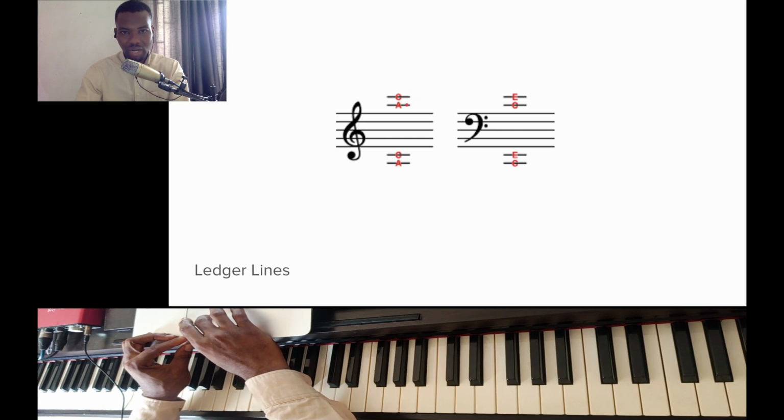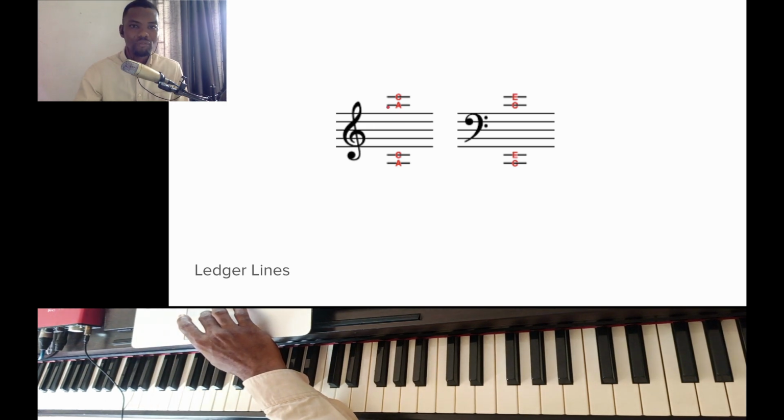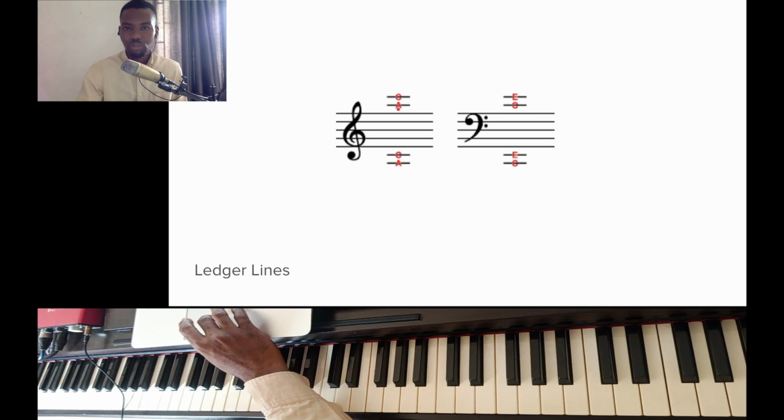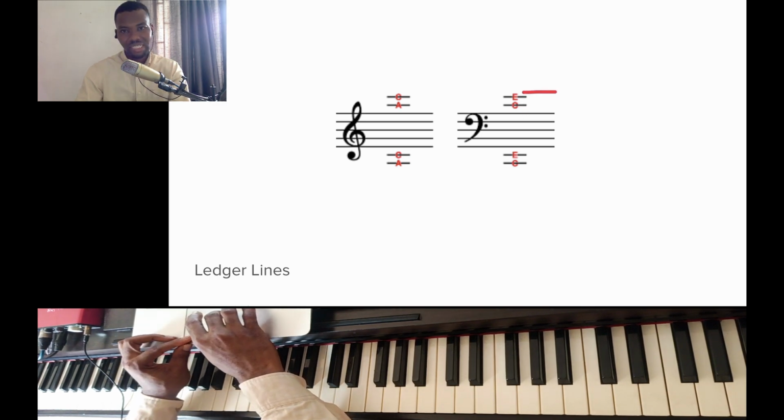So this is a ledger line right here. This is a ledger line, this is a ledger line. If you want to write this A that is above the treble clef, you simply just draw a small line and then write whatever note you want to write on it. The same thing on the bass clef. So the letter names of the first ledger line above the treble clef is an A, then C. Likewise, the ones below the treble clef, just as it's written here. The ledger lines above the bass clef, the first one is a C, the second one is an E.